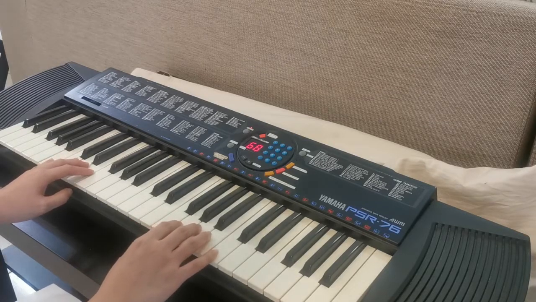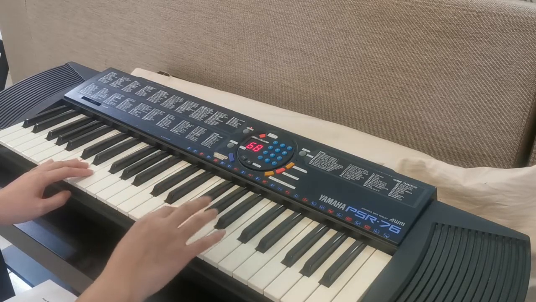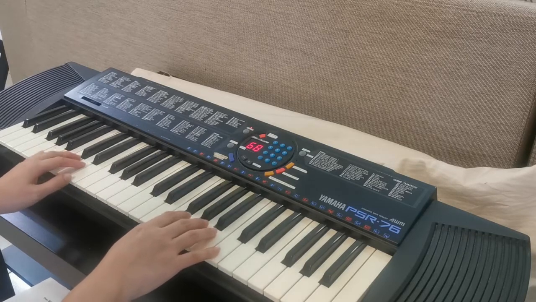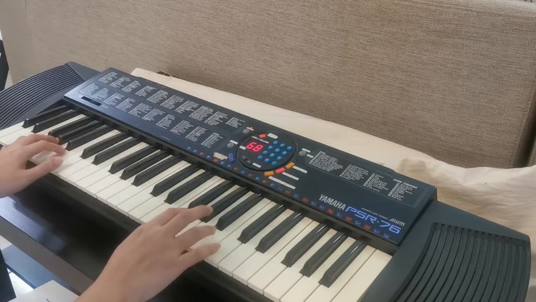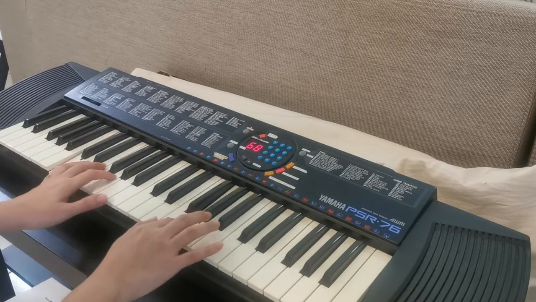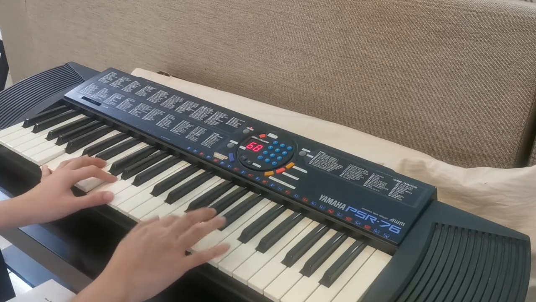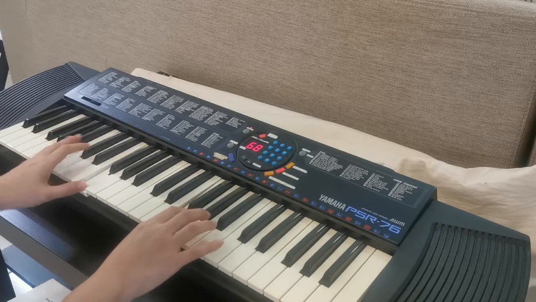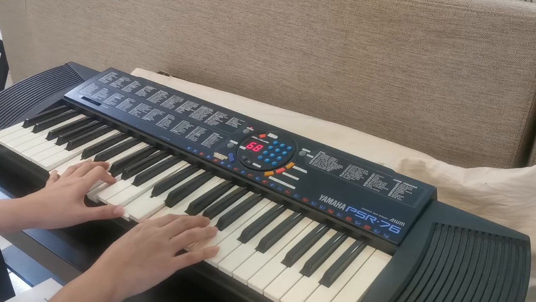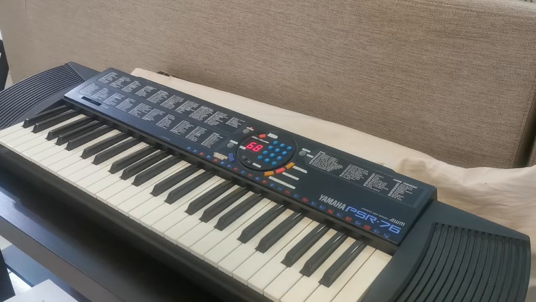Purely melody means your right hand will be playing the melody only. Okay, that one will be purely melody.